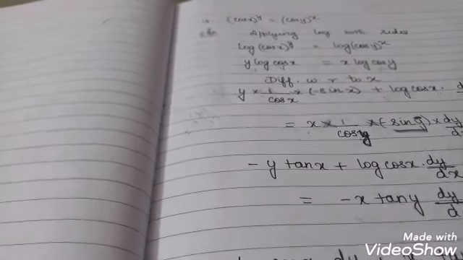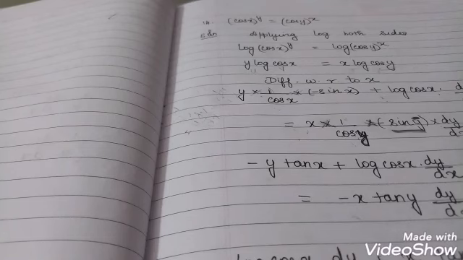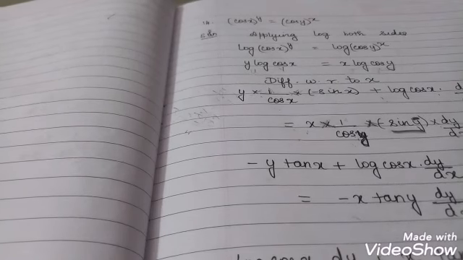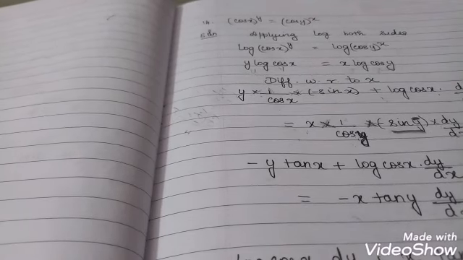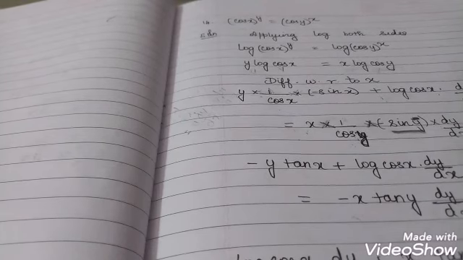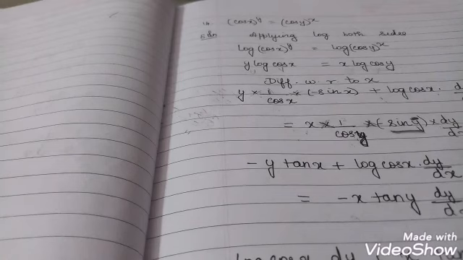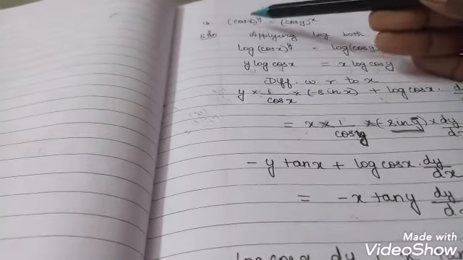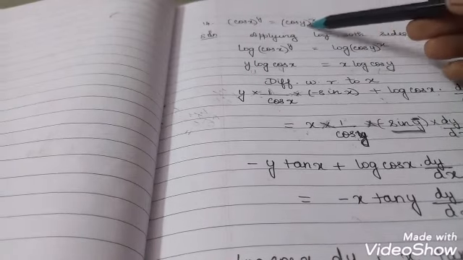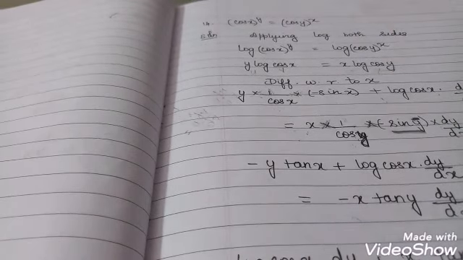Yes. Okay. So now we'll go over to the next question. What's the next question you get here? Again it is with respect to logarithmic differentiation only. Earlier you had an algebraic term: x power y and y power x, etc. Here the only difference is that instead of x you are going to have a trigonometric function. So otherwise the rule is the same. So what do you have here? cos x the whole power y equal to cos y the whole power x.